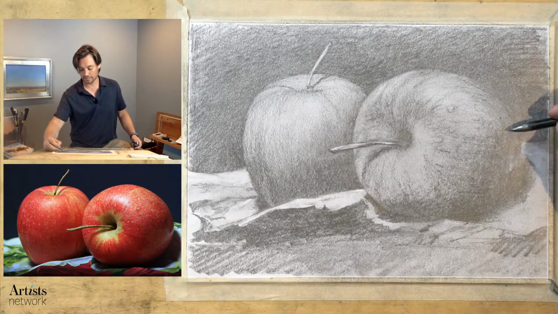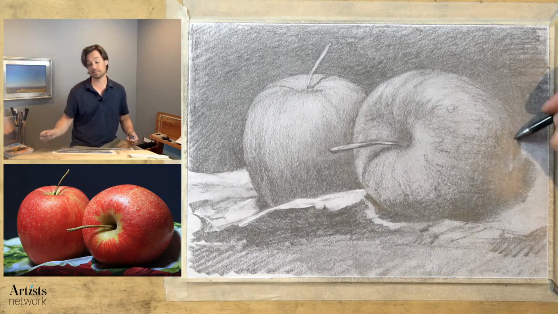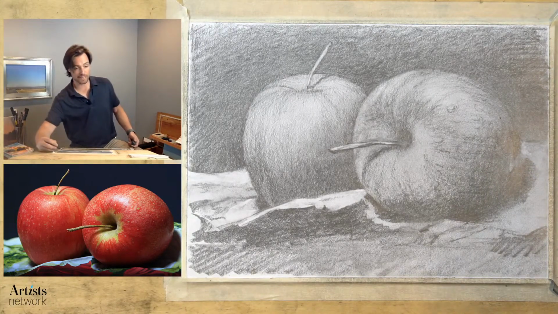Because detail in itself may be your objective as an artist, but it's not going to be the objective for everybody. And for me, generally, it isn't.